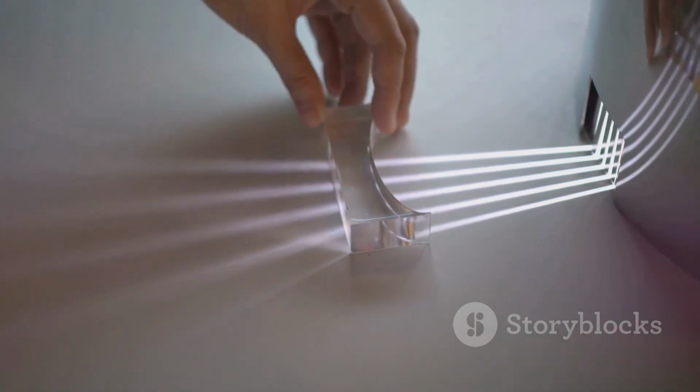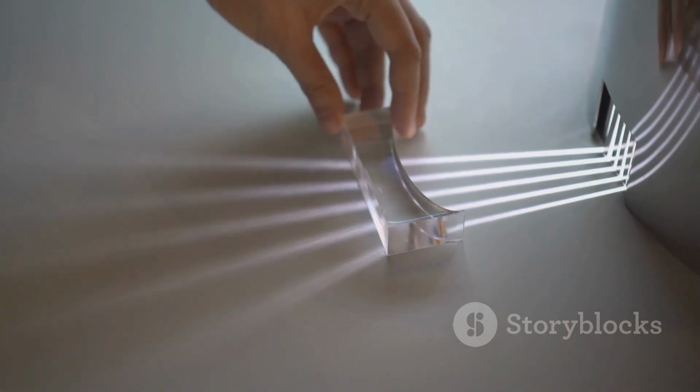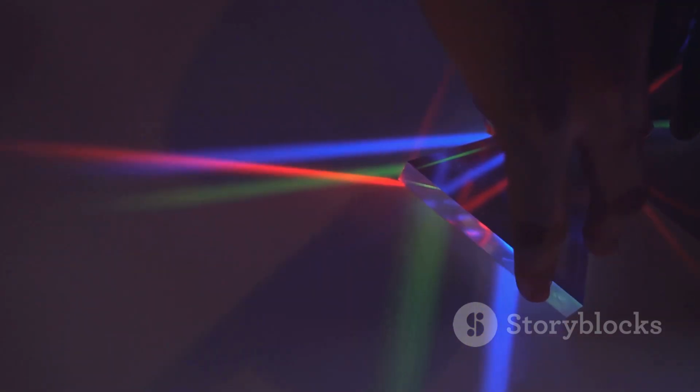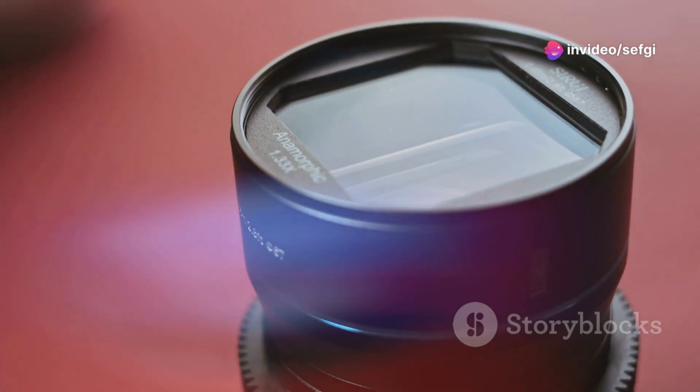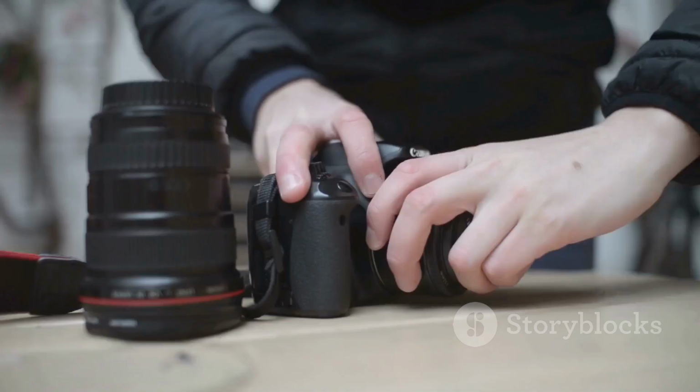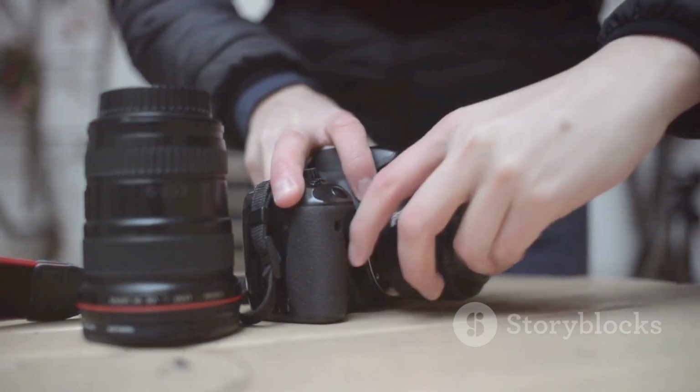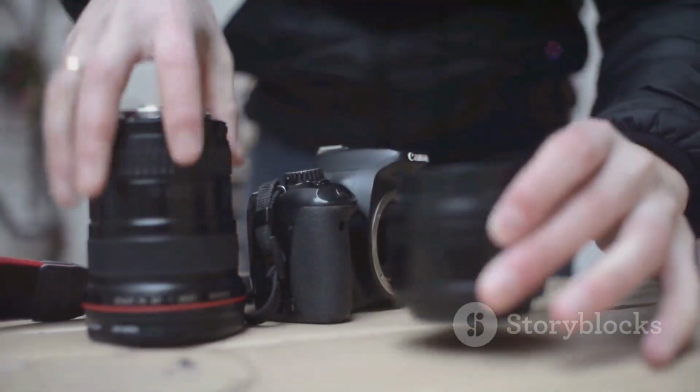Think of a lens as a series of prisms arranged in a circle. Each prism bends incoming light rays towards the center of the lens. The curvature of the lens dictates how much the light bends. A more curved lens, like those found in wide-angle lenses, bends light more dramatically. A flatter lens, like those used for telephoto photography, bends light to a lesser degree.